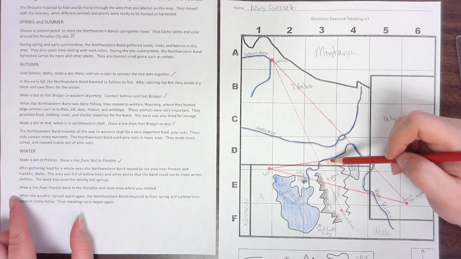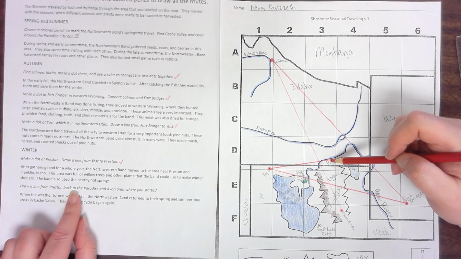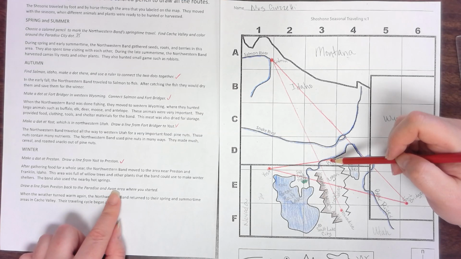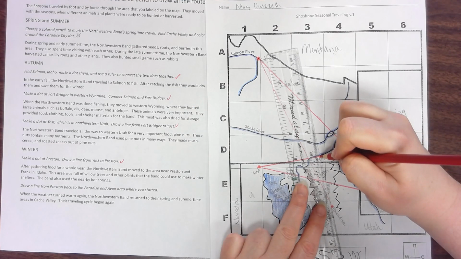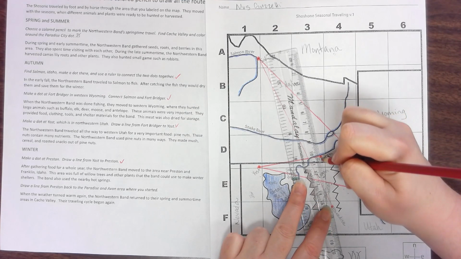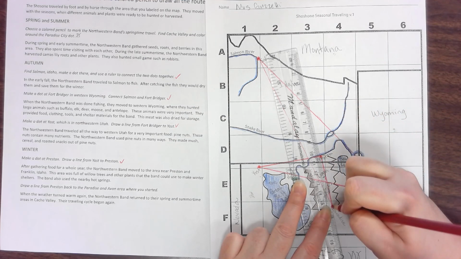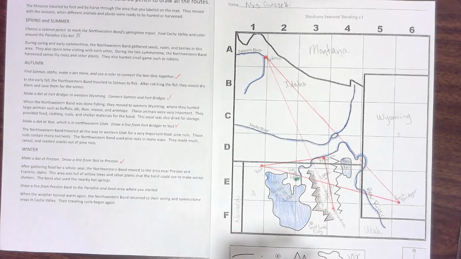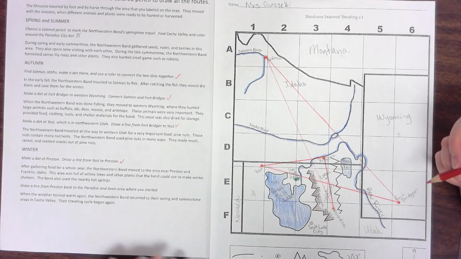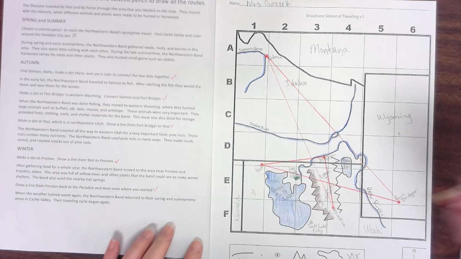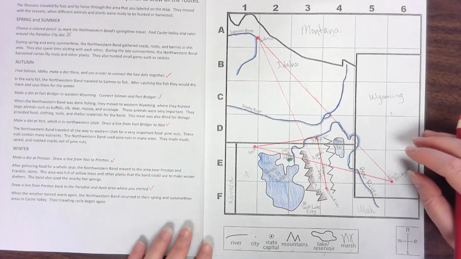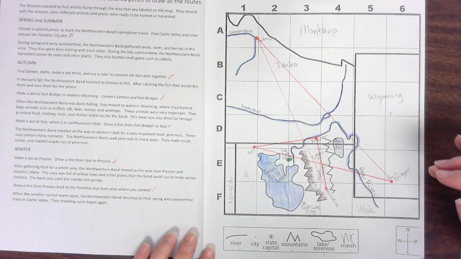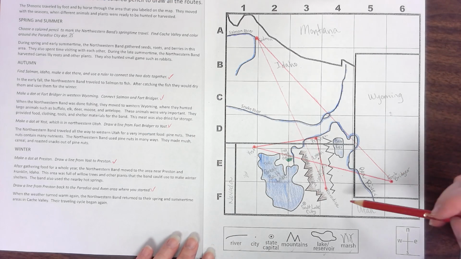So now our last set of directions say draw a line from Preston back to Paradise and the Avon area where you started. So not far away from Preston is another little town called Avon. So here's Preston, and here's Paradise, and we're just going to draw a line straight to there. When the weather turned warm again, the Northwestern Band returned to their spring and summertime areas in Cache Valley. Their traveling cycle began again.